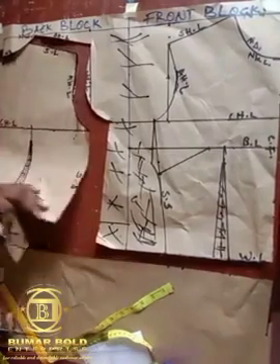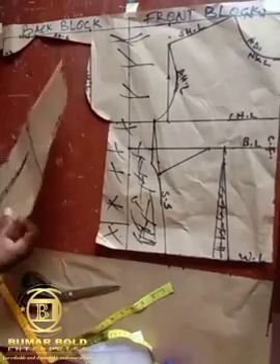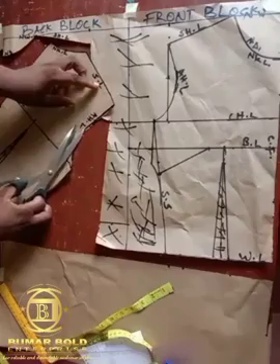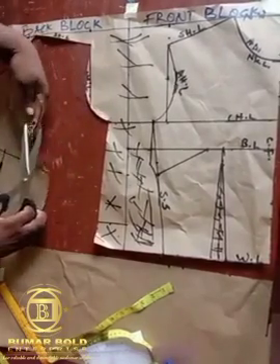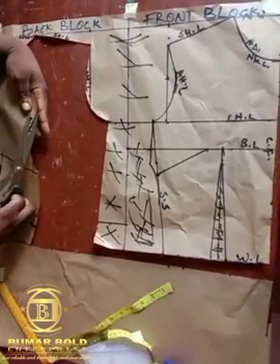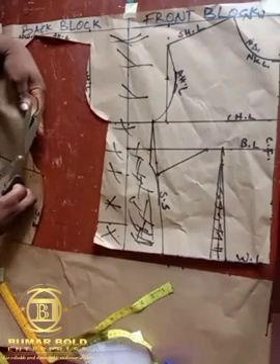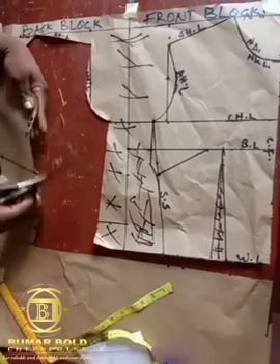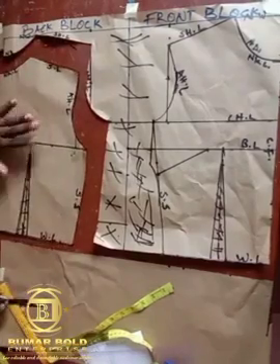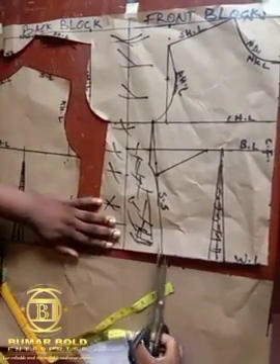Good. So this is our back block. Let me trim this place very well. This is our back block. Now I want to cut the front block.